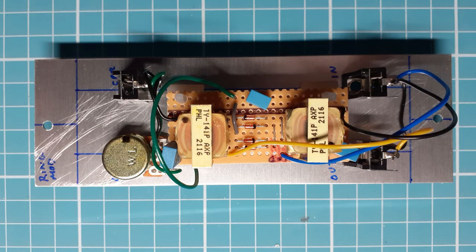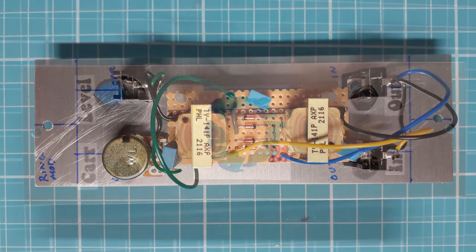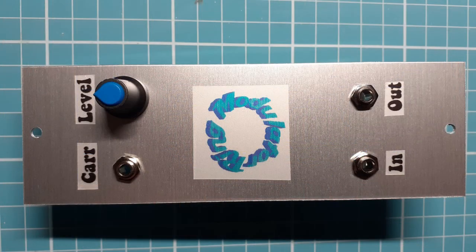And when I built it, on the back of the panel it looks like this. So it fits quite nicely into one of my standard Project 12 panels. And then the front of the panel looks like this. You've got the carrier input and the level control at the top, and then down at the bottom you've got the input and the output, and that's it. It really is that simple.